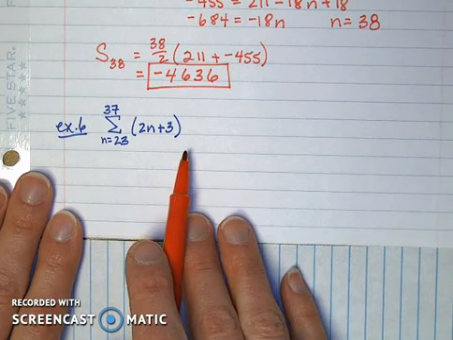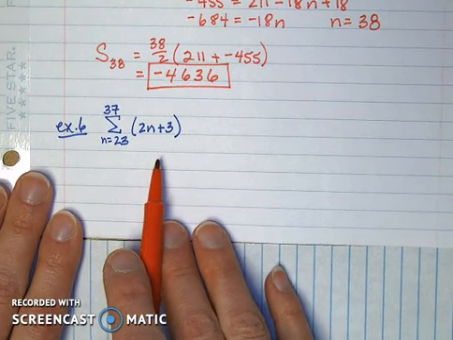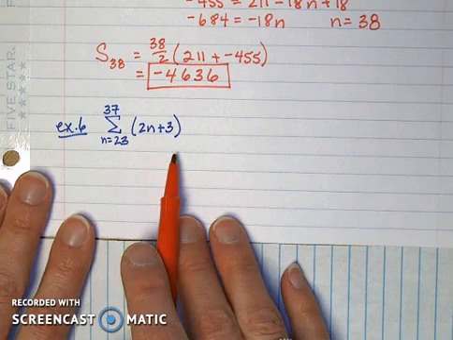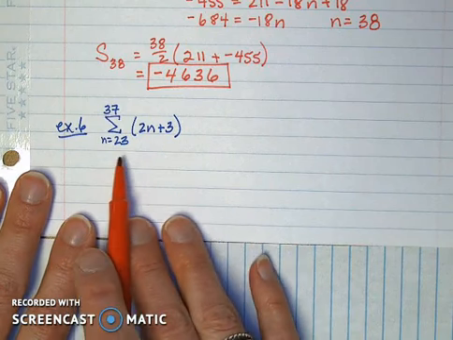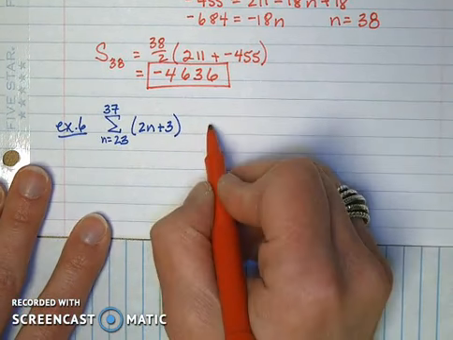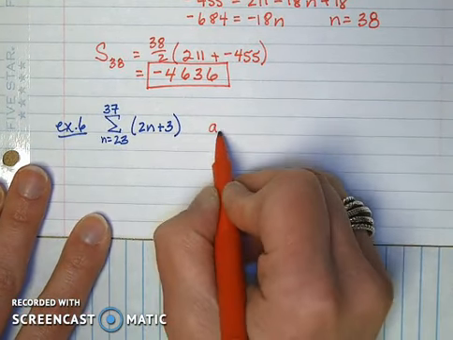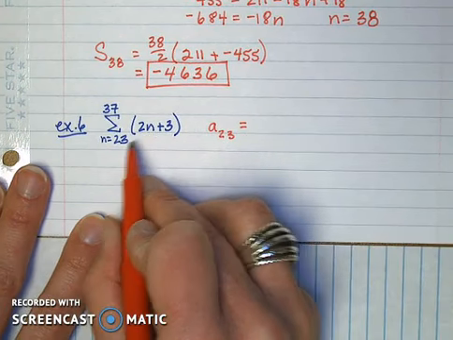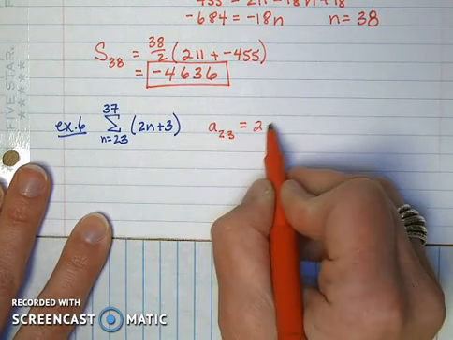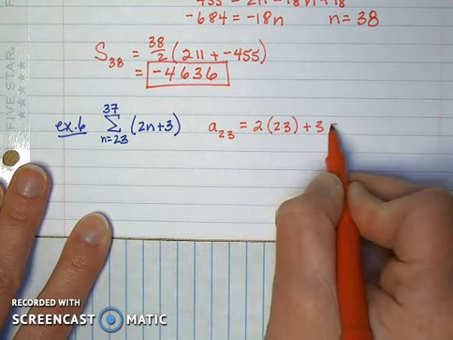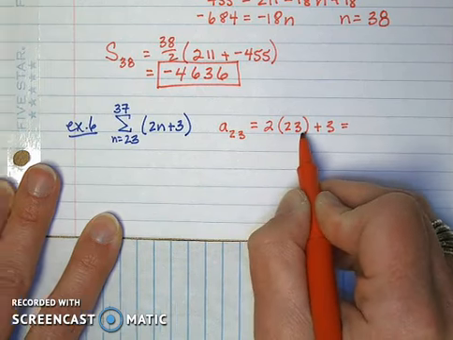Now I'm going to work this as if I don't have a calculator and I'm working it out with this formula. So I need the first term and the last term. So the first term would be a sub 23. I evaluate this at 23. So I've got 2 times 23 plus 3, which would give me 46 plus 3 is 49.